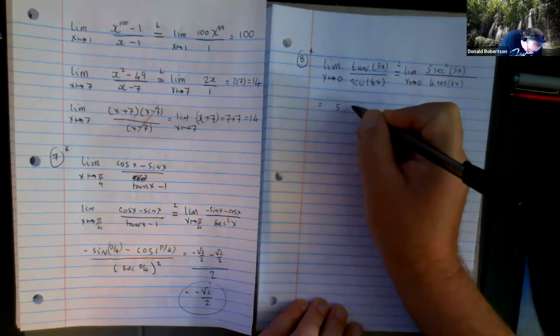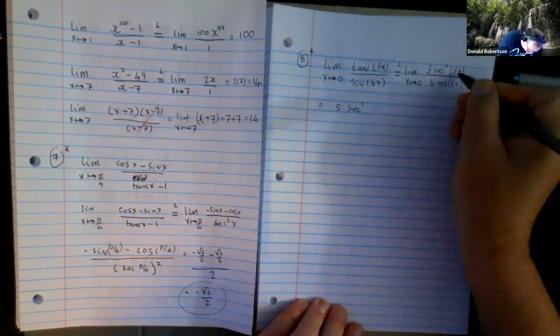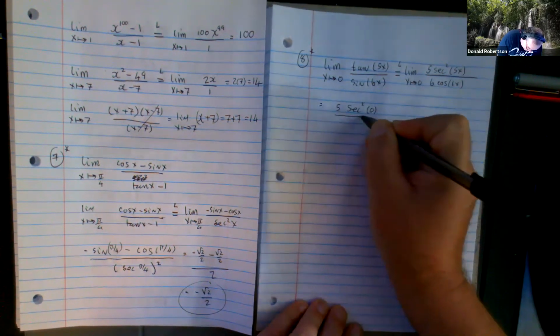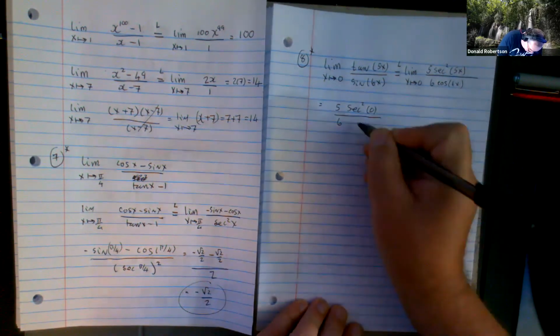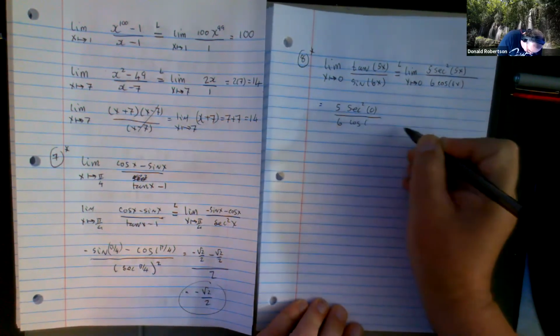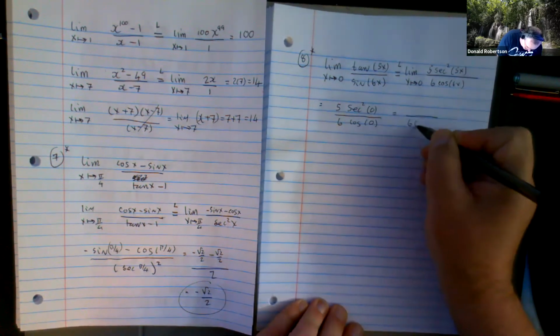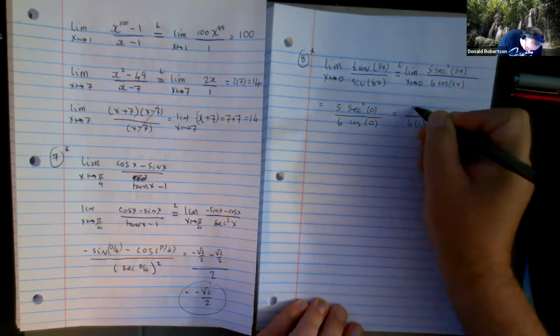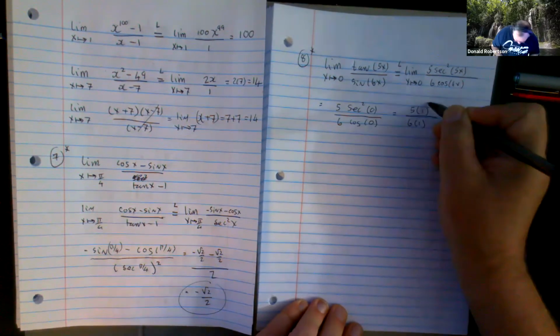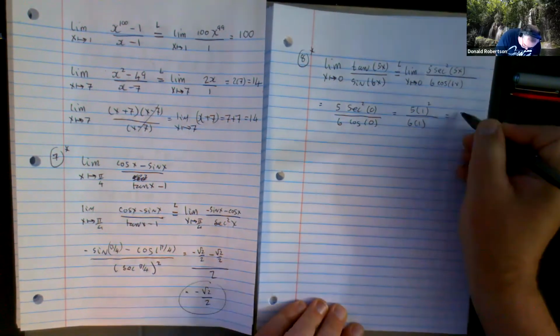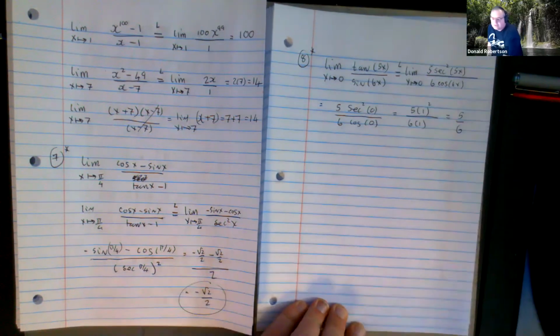5 times the secant squared of 5 nothings is still nothing. And on the bottom, 6 times the cosine, well, 6 nothings is still nothing. Cosine of 0 is 1. Secant of 0, trust me, is 1. So it's 1 squared. The final answer, the limit is 5/6.